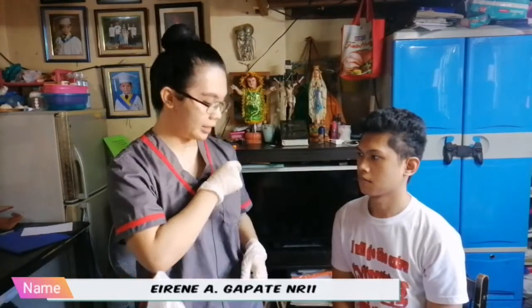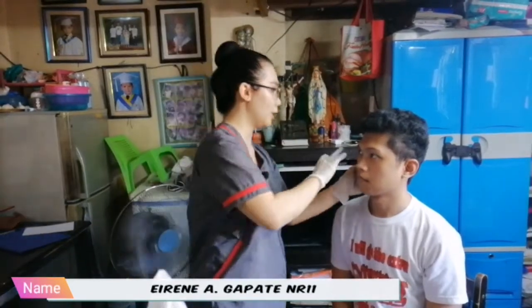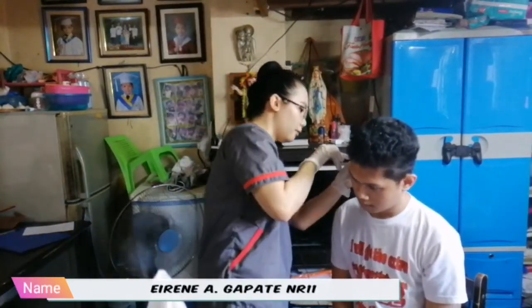Now, inspect the auditory meatus or the ear canal for the color, presence of cerumen, discharges, or foreign bodies or objects. But since I don't have an otoscope, I will just use my penlight to light the ear canal. So, tignan na natin yung tenga nyo.